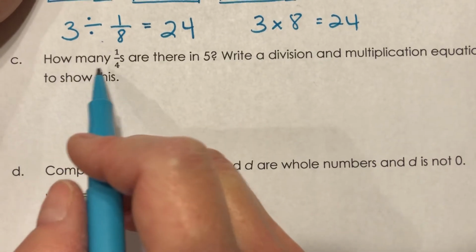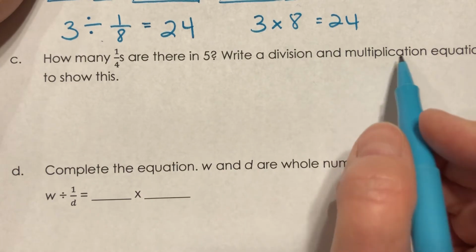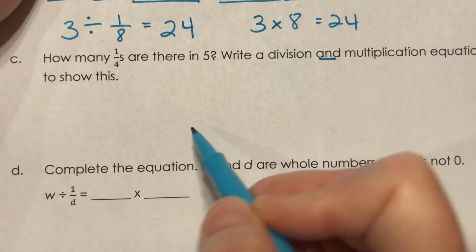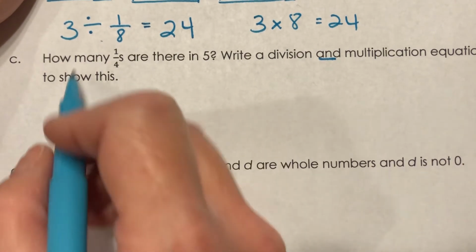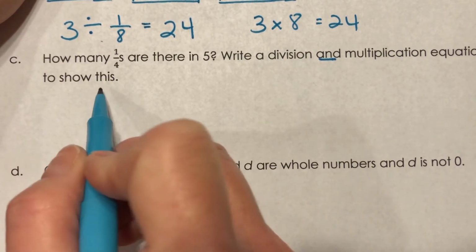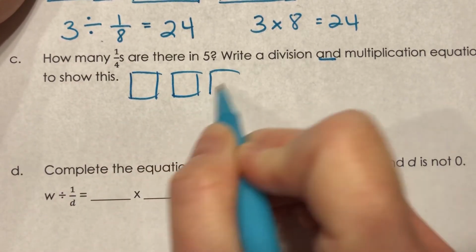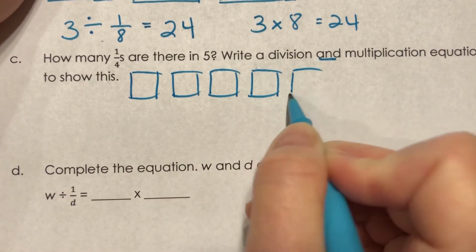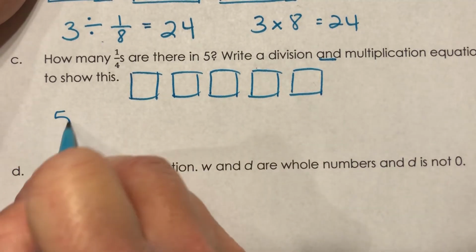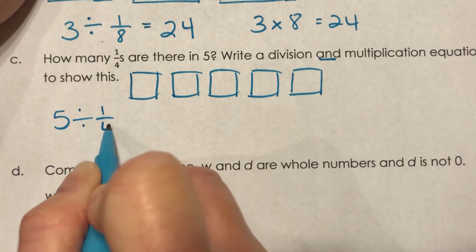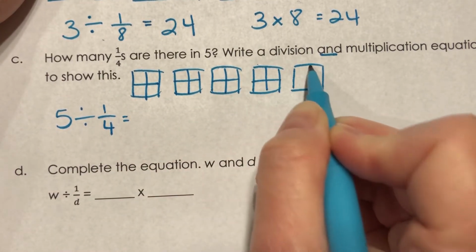Okay, letter C says, how many fourths are there in 5? Write a division and multiplication equation to show this. So if I want to know how many fourths there are in 5, I could draw out my 5 squares, right? 1, 2, 3, 4, 5. And I want to know how many fourths there are. So I'm taking that 5 and I'm dividing it by a fourth. So there'd be 4 here, 4 here, 4 here, 4 here, 4 here.